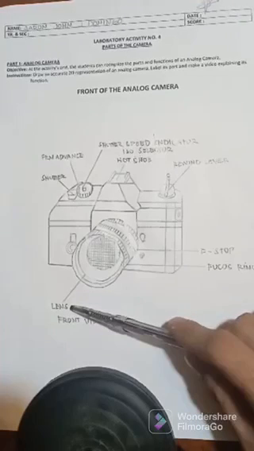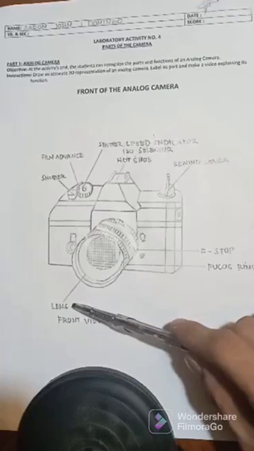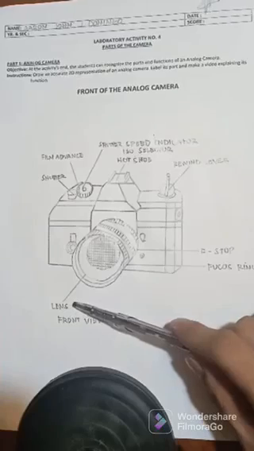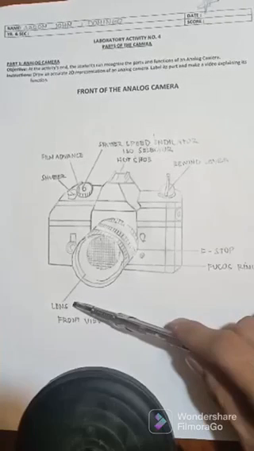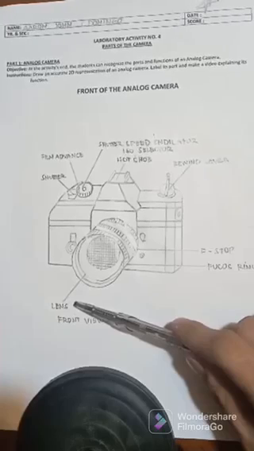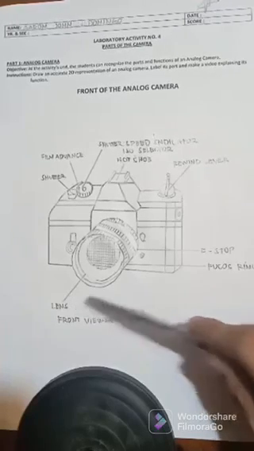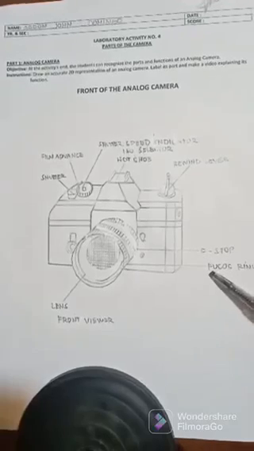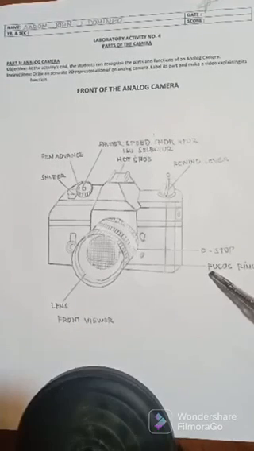Lens: a special piece of glass which refracts light from outside into the back of the camera and creates a reversed, upside-down image on the film at the back of the camera. Focus ring: moves the lens back and forth, which allows the photographer to create a sharp image of the subject.